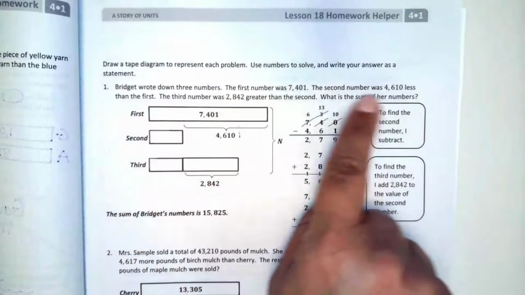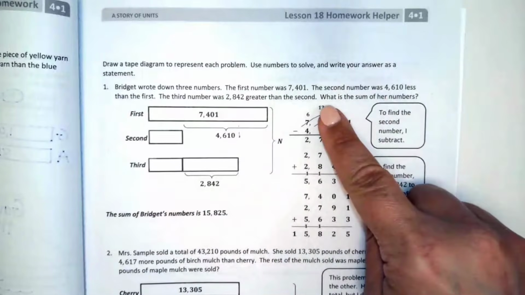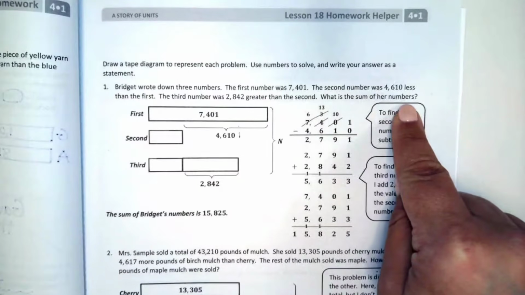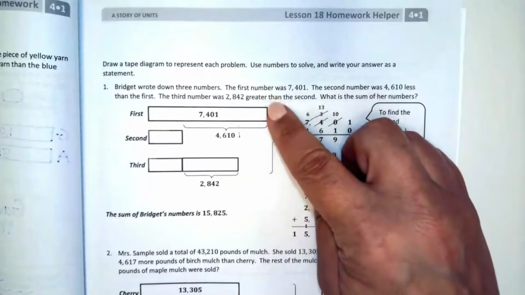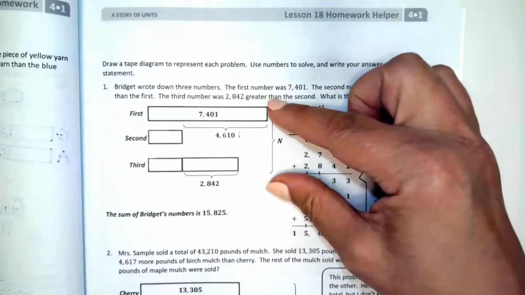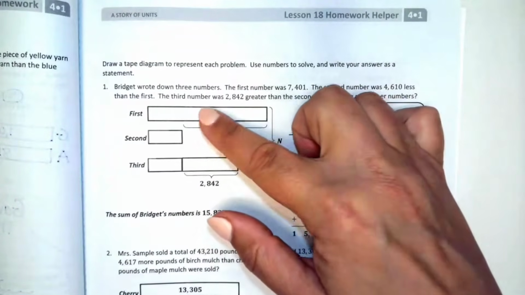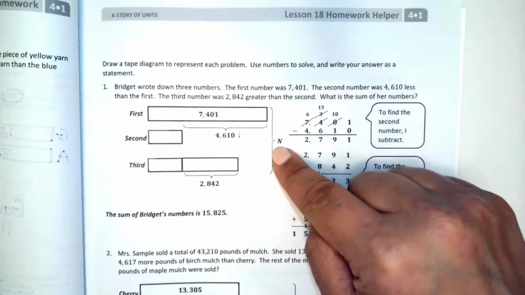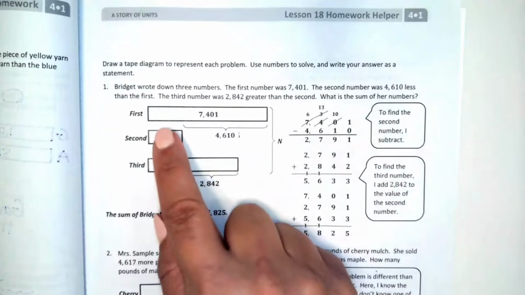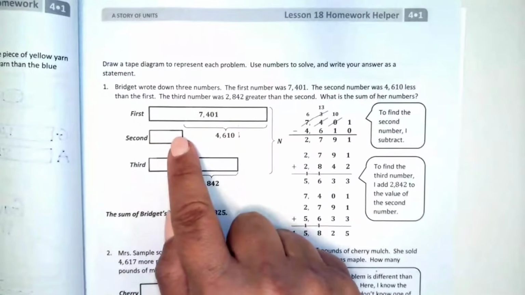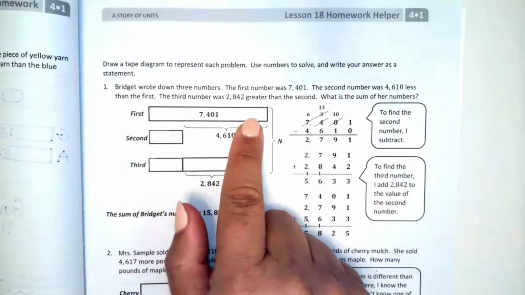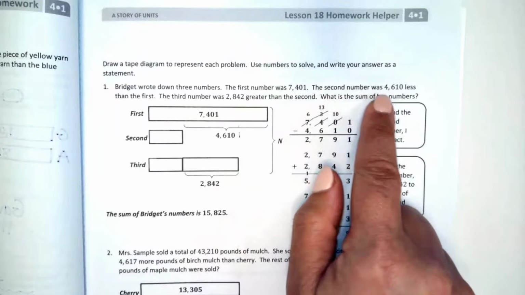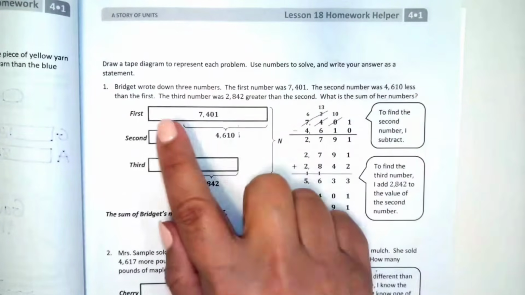Notice for this word problem, we have to find the sum of her numbers. That means the total of all three numbers in this story. On the side, they put a bracket that goes around all three of the tapes for the first number, second number, and third number. This part means the total of all the numbers. Okay? Take a look at the first number and the second number. See how the first number is greater than the second number? It says in the story that the second number is 4,610 less than the first.